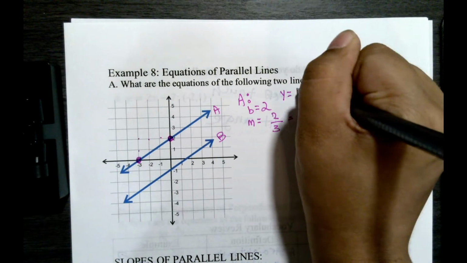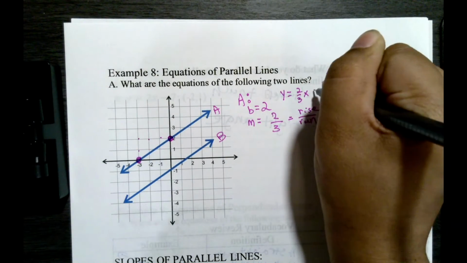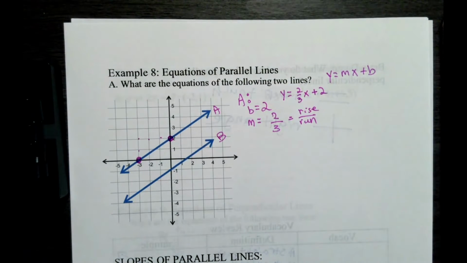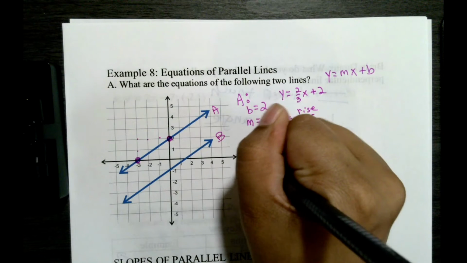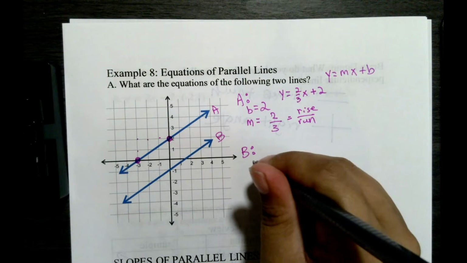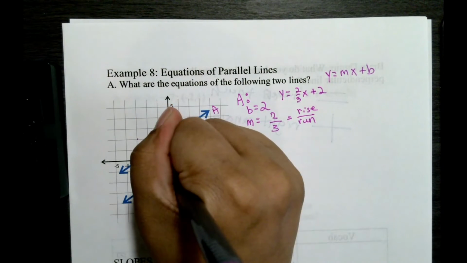That's for A. Now let's take a look at B. Well, our b is where it touches the y-axis, so that's pretty easy. We can find that there. So our b is -1. Our m is our rise over run.